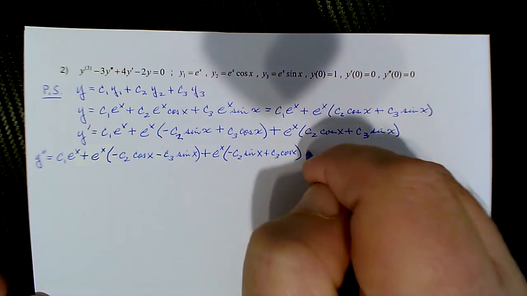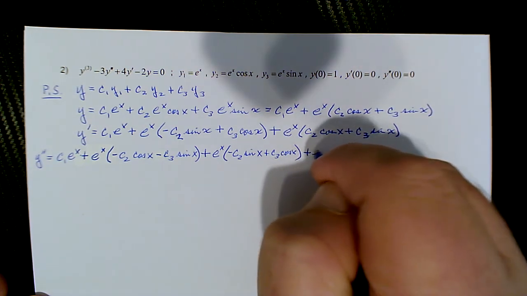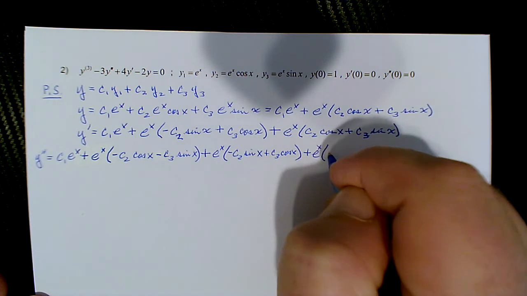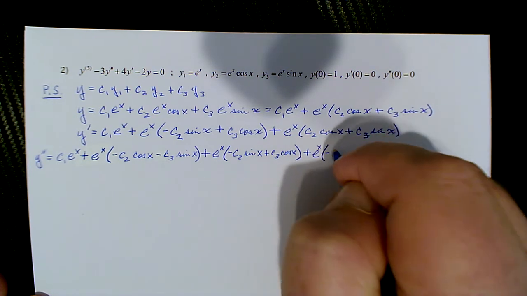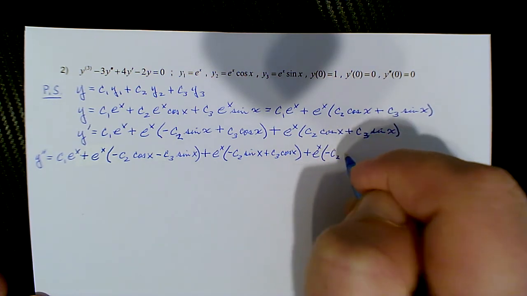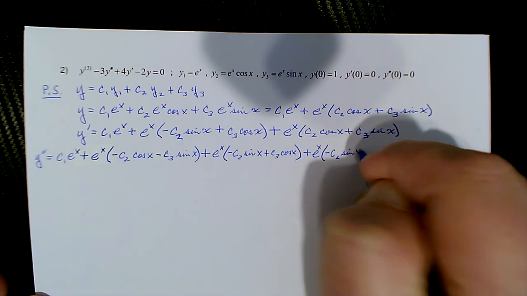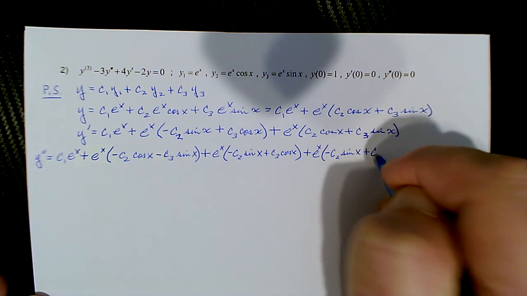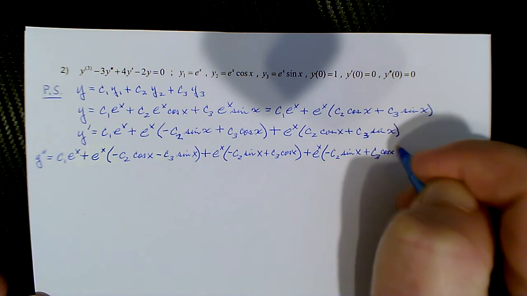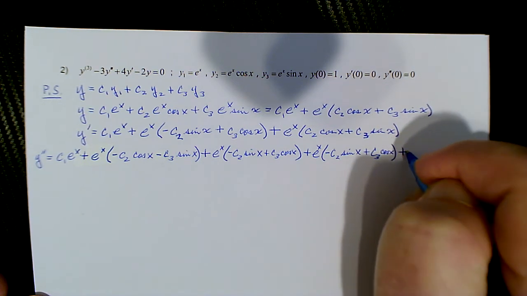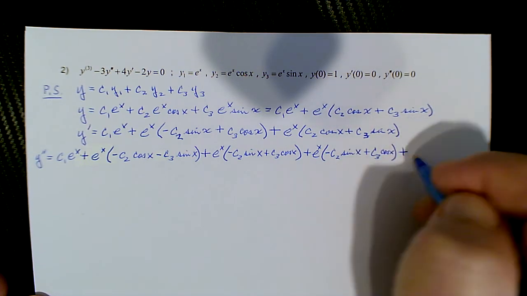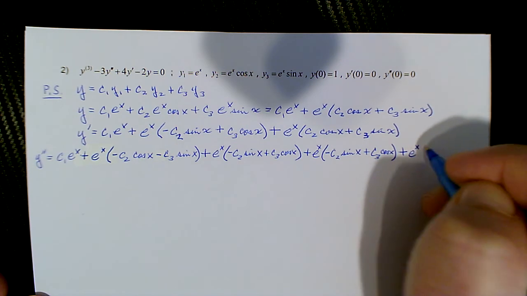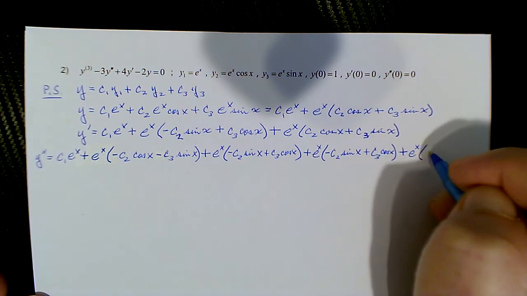So plus the first factor, e to the x, times the derivative of the second, derivative of cosine minus sine, so minus c2 sine x, derivative of sine is cosine, so plus c3 cosine x, and then plus the second factor, what's in parentheses, times the derivative of the first, which is again e to the x.